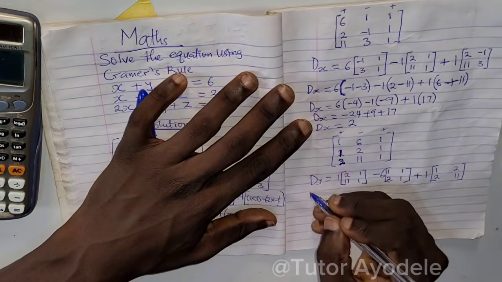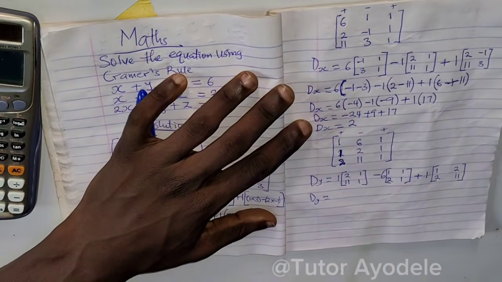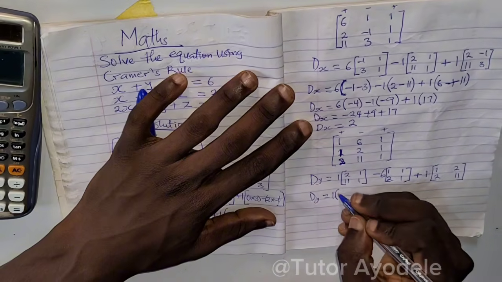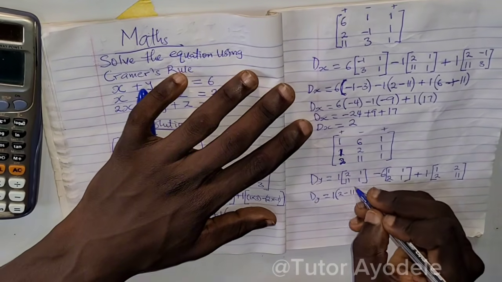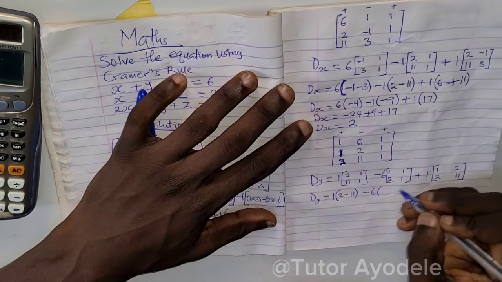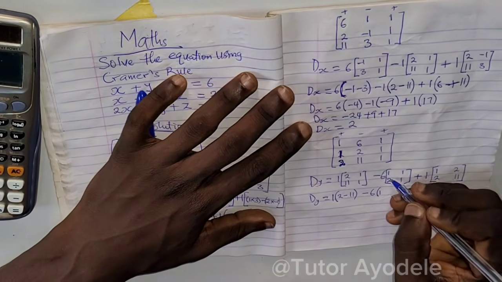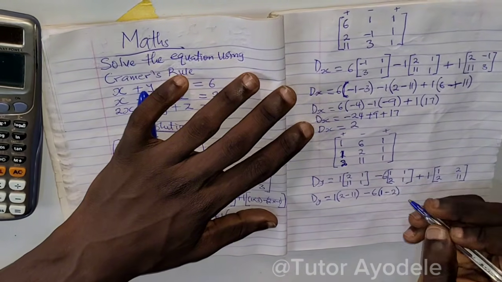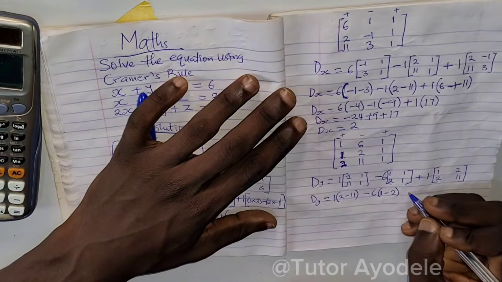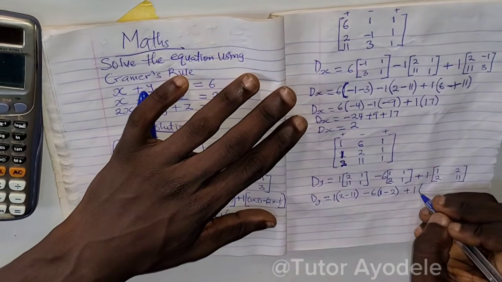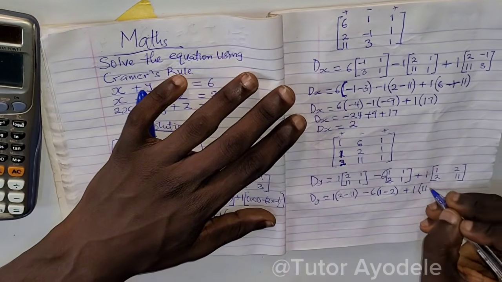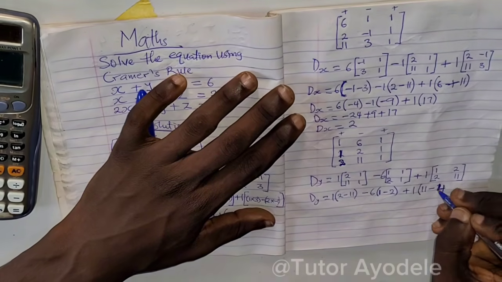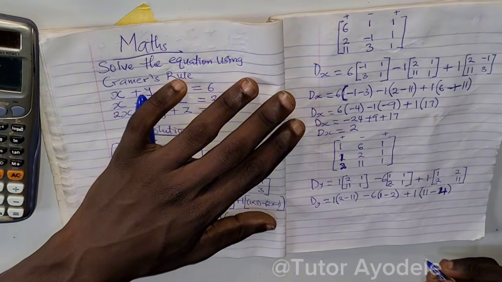Okay, so we have y equal to 1 into bracket 2 times 1, that will be 2 minus 11 times 1, 11. Minus 6 into bracket 1 times 1, 1 is 1, minus 2 times 1, 2. I hope you are following. Plus 1 here into bracket 1 times 11, it should be 11 minus 2 times 2, that will be 4.